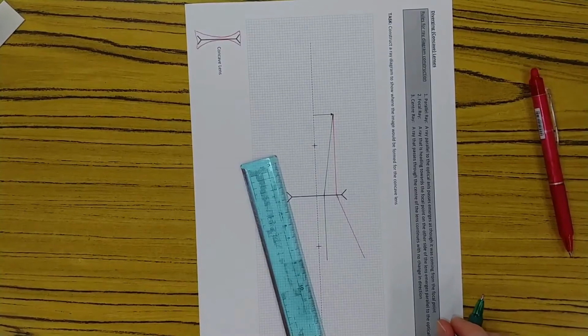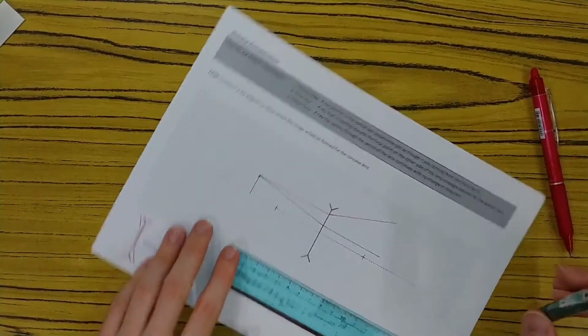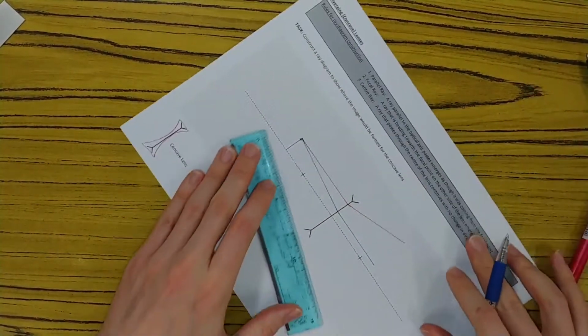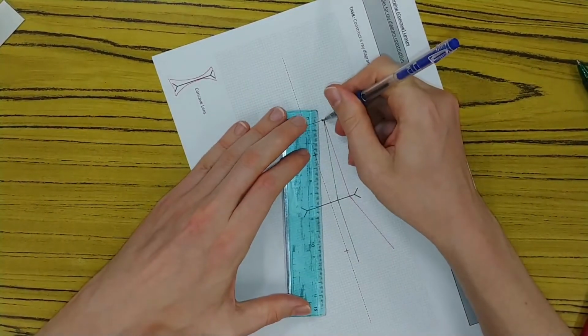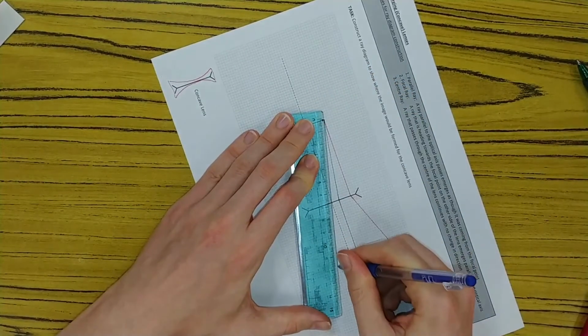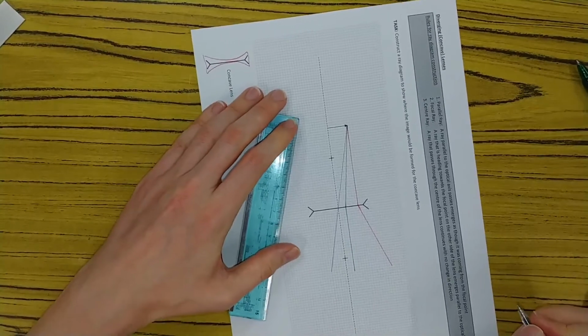And then finally, the center ray is a ray that passes through the center of the lens with no change in direction. So that's something we already saw. I haven't drawn any arrowheads here, have I?